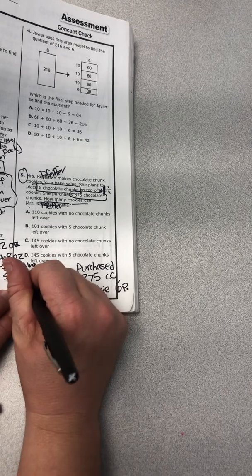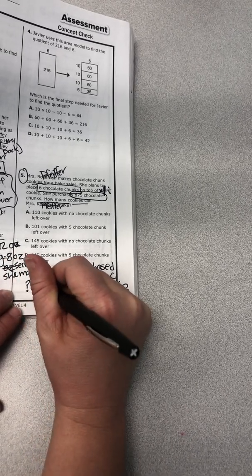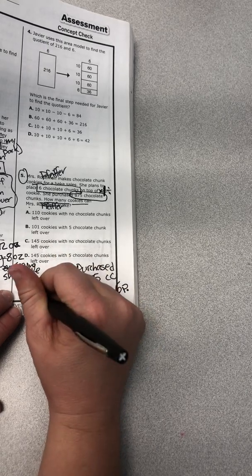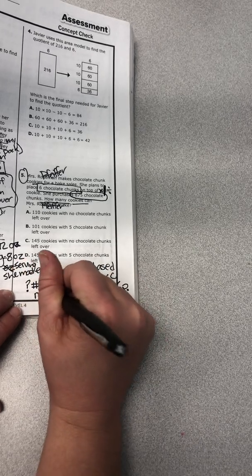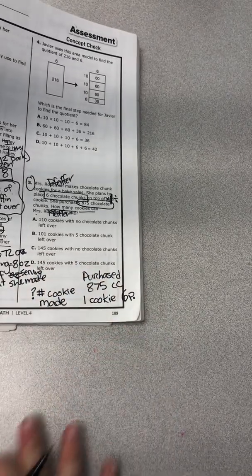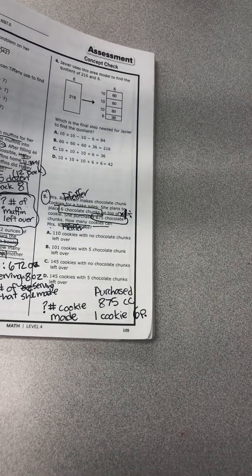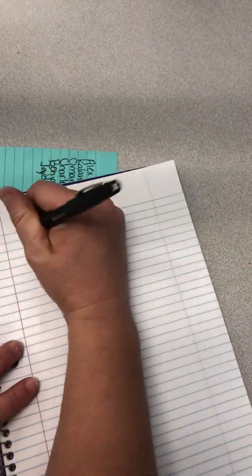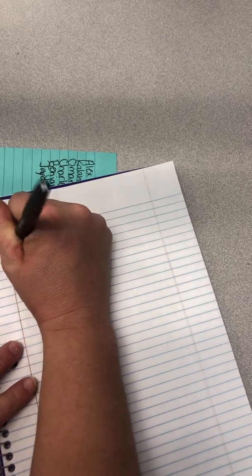What is the question asking me? How many cookies? Number of cookies that I made. Number of cookies made. All right, so how do we figure that out? Divide what? 875 divided by 6. 875 divided by 6.